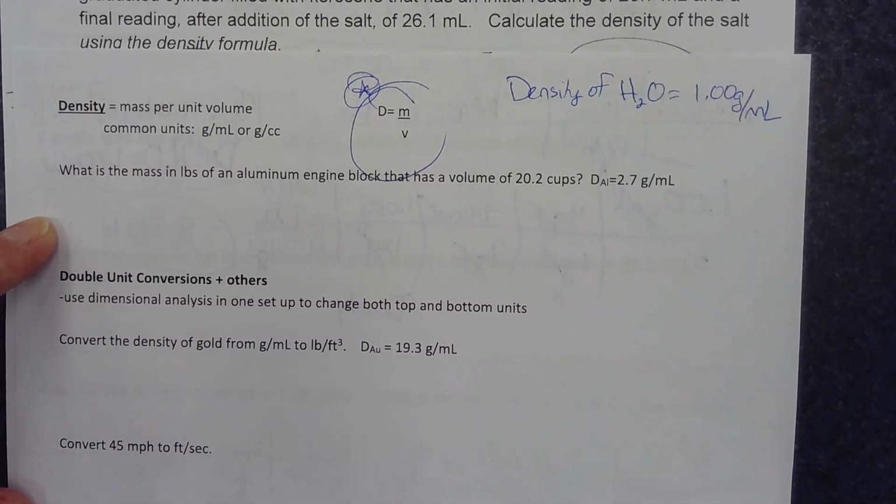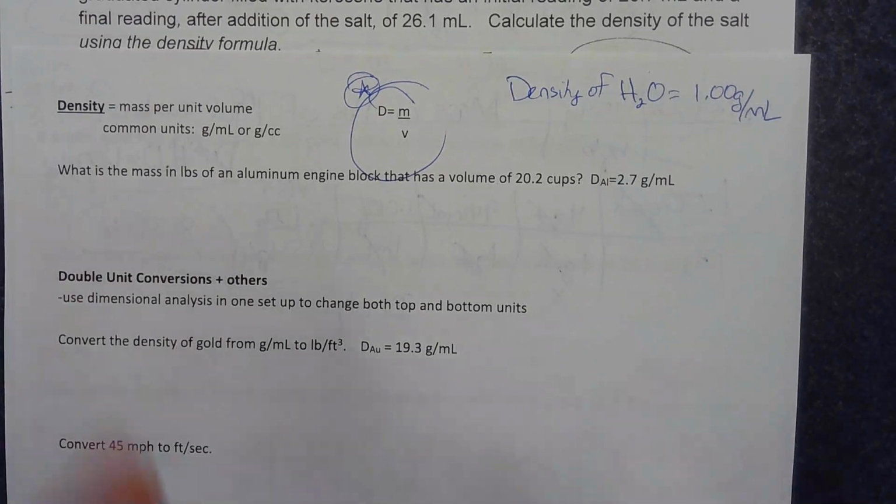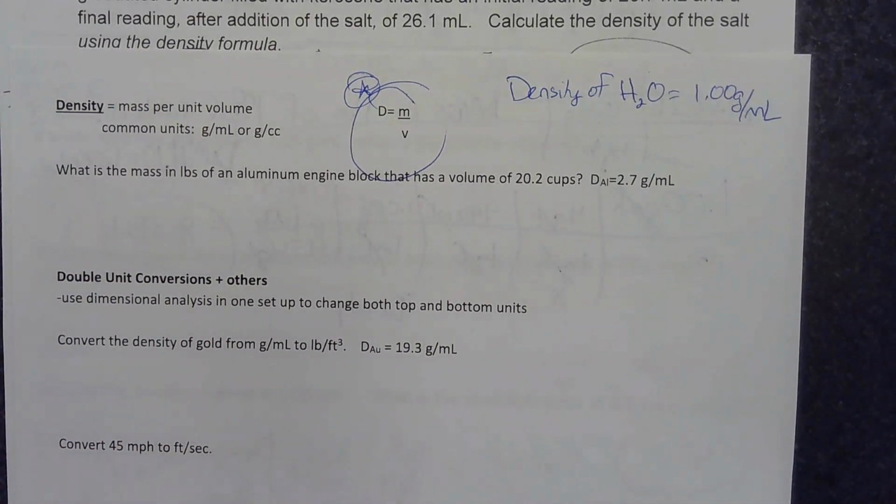Do you know how cars will be in like 3.2 liter or 4.1 liter, etc.? It's not at all what this really is, okay? But what I did was take one of those numbers, convert it to cups, and then do this.